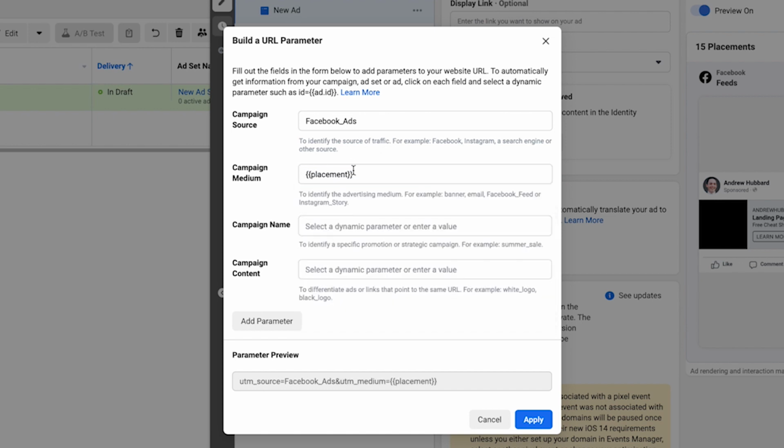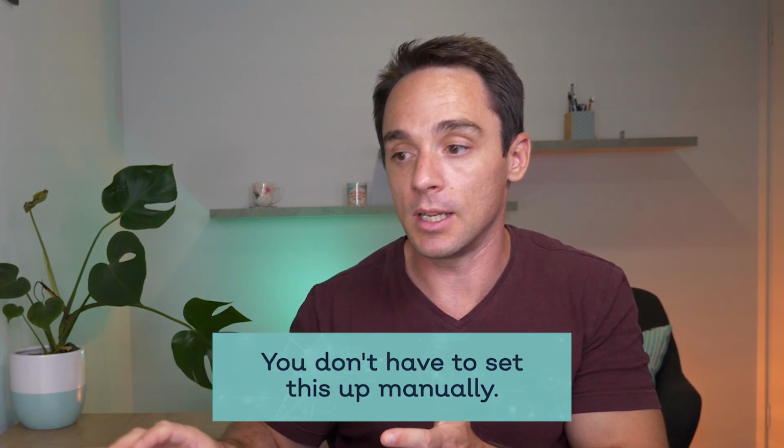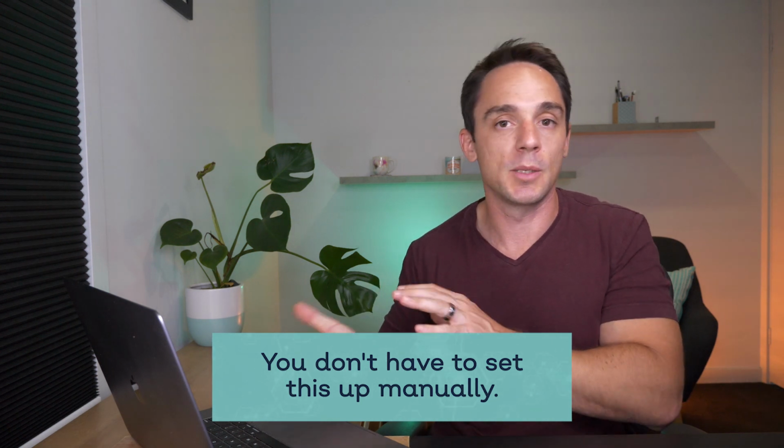Now what this means with the double curly brackets is it's going to enter a dynamic piece of data in here, meaning Facebook will pre-fill the placement placeholder here with whatever placement the person clicked on. So this will automatically get filled in with the placement that the ad was shown. So you don't have to set this up manually. You just put it in there, say placement, Facebook will automatically populate whatever the placement is.